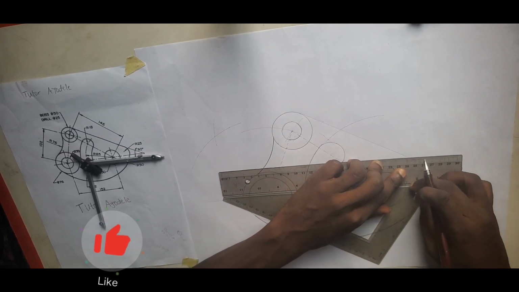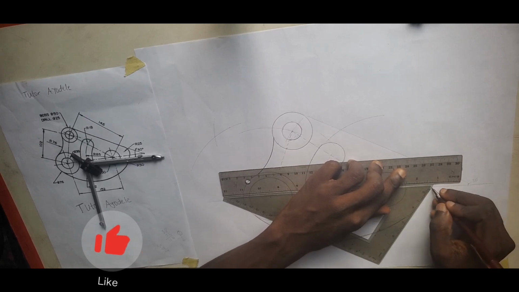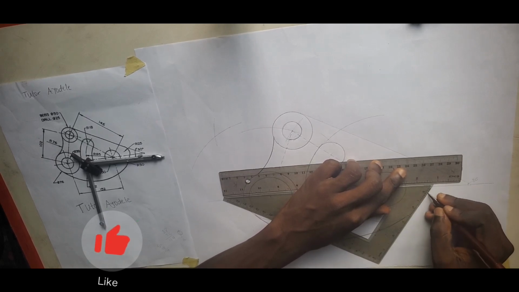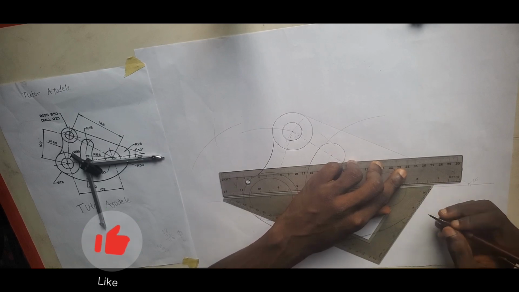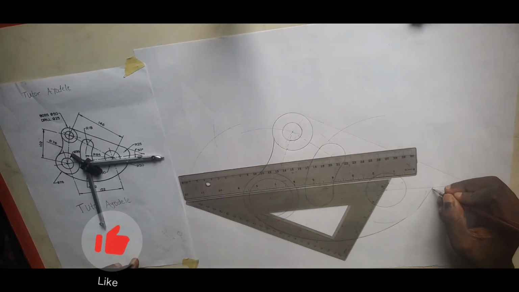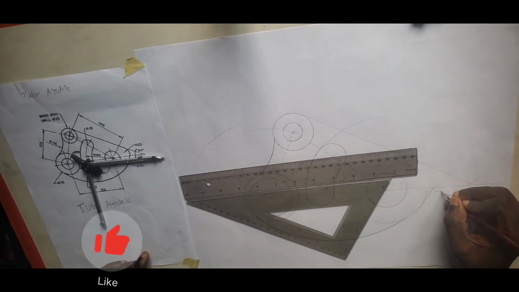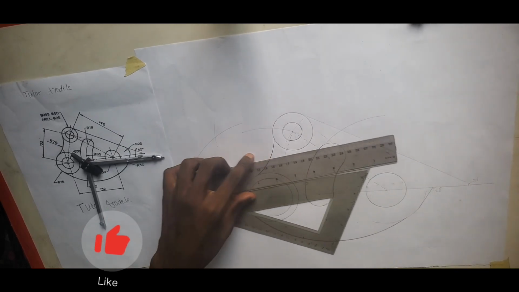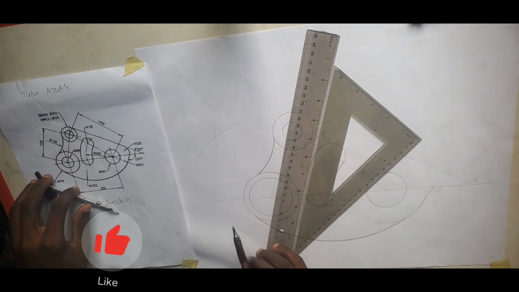So this part is 60 degree, while the remaining part like this will be 120 degree. So the angle from here to here is 120 degree. Okay. Then next thing, I think that will be the last thing here.